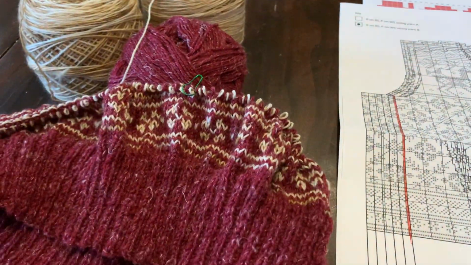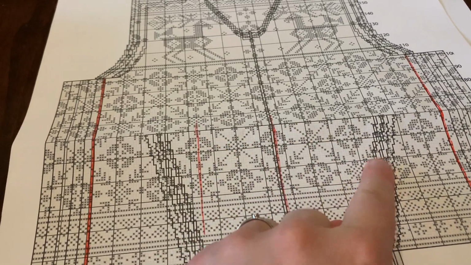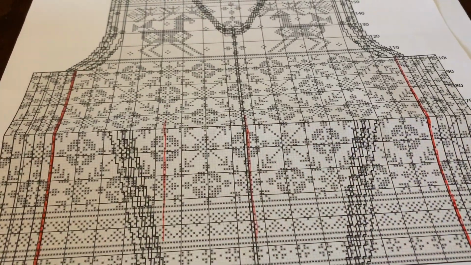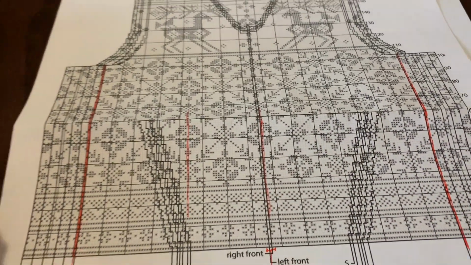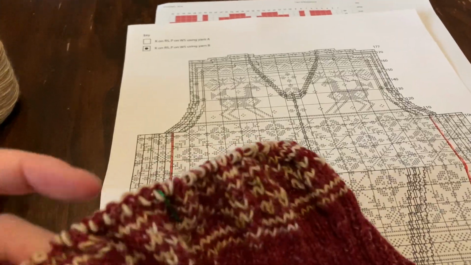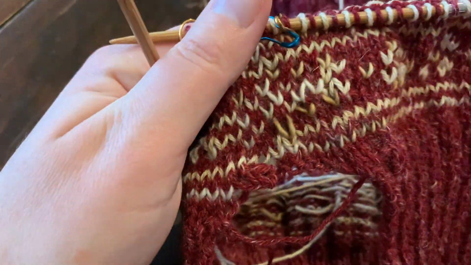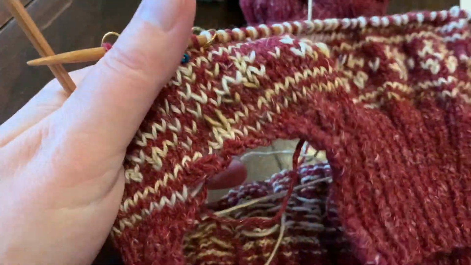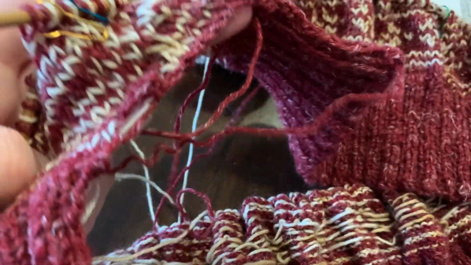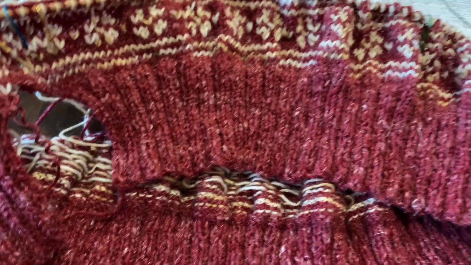So it doesn't really matter to me if this ends up being the same left and right. I don't care, not really. So that's my progress on the reindeer cardigan, and I'm really happy about it. So far, it's been these little flowers, and this here is my steek. So I think it looks very similar on both sides of the steek. So yeah, I'm really happy with this project.